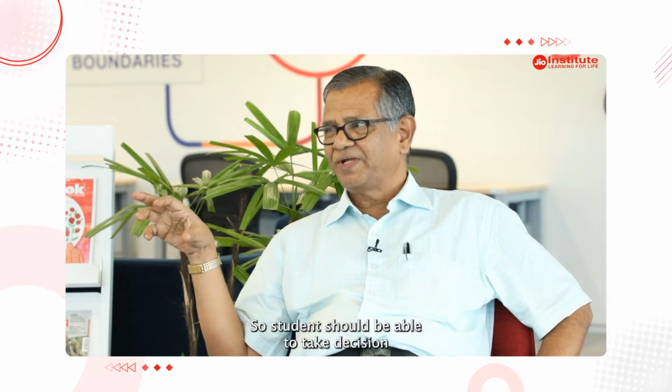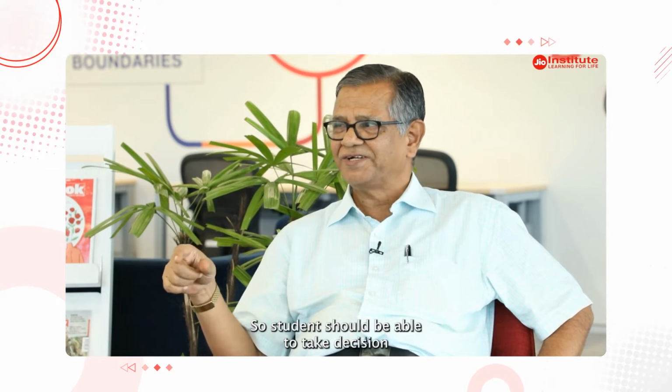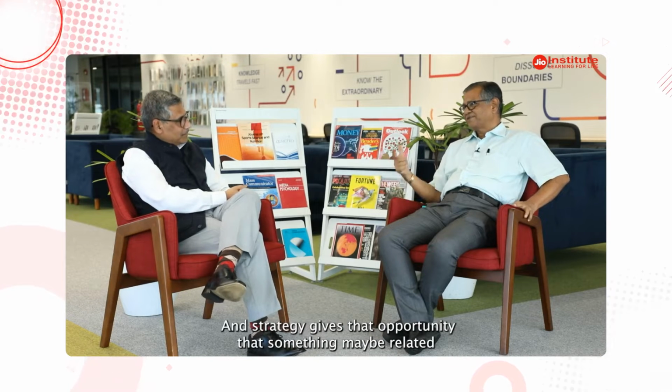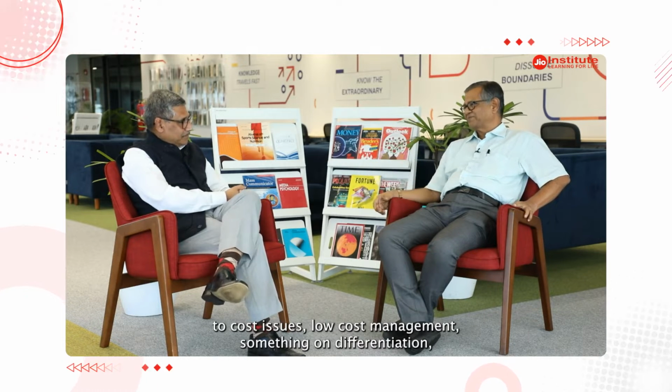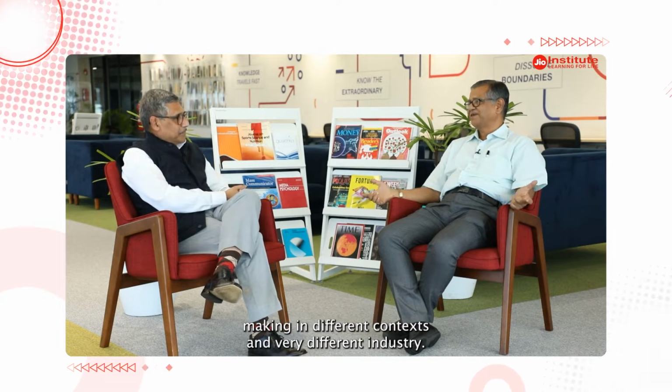So students should be able to take decisions in an unstructured situation and in different contexts. Strategy gives that opportunity: something may be related to cost issues and low cost management, something on differentiation, something on growth, something on mergers and acquisitions. So they'll get a whole spectrum of decision making in different contexts and very different industries.